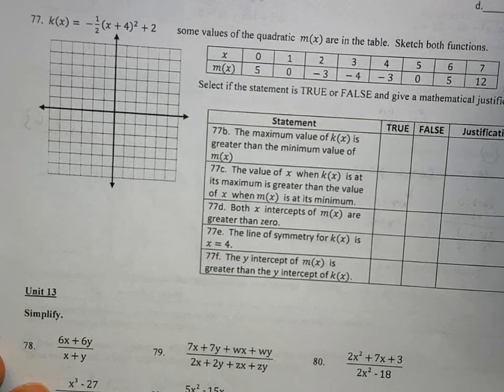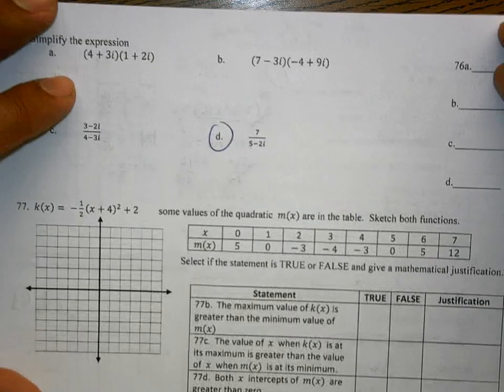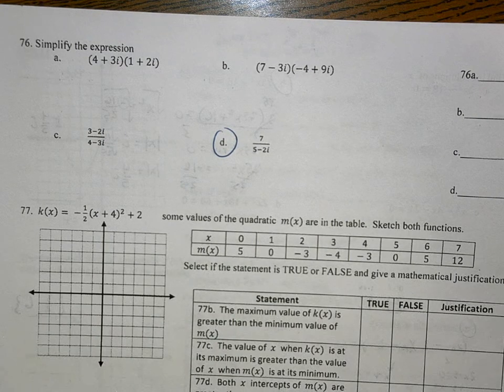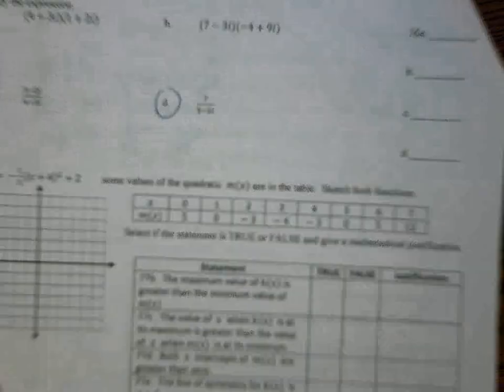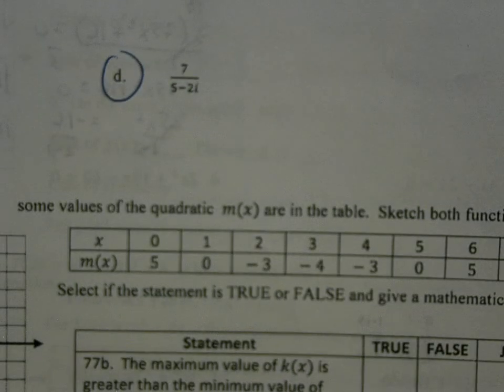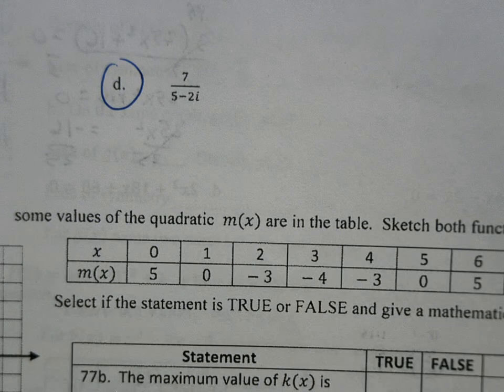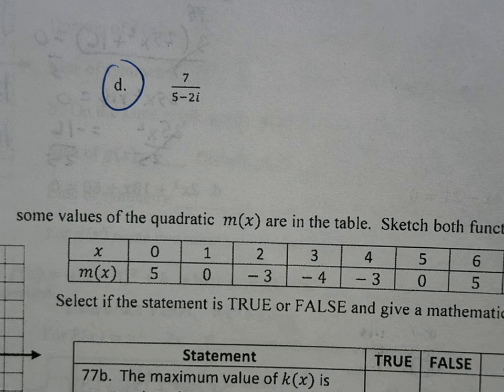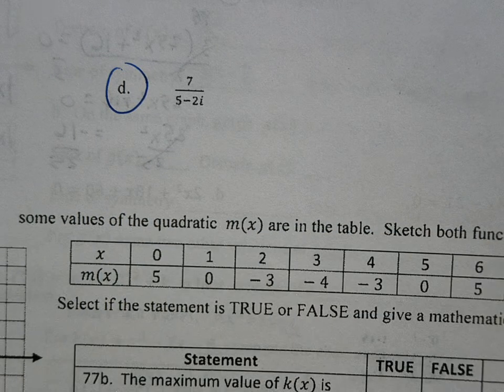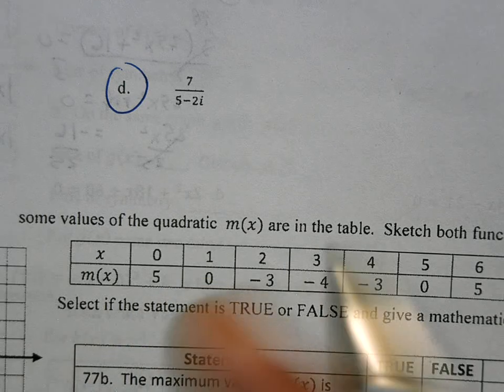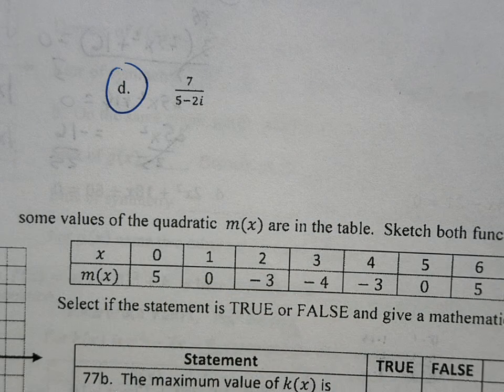The last problem I'm going to go over with you is 76, and I thought about doing some other ones, but instead I'm just going to show you part D. Part D has 7 over 5 minus 2i. Because it's a binomial in the denominator, you cannot have a square root in the denominator. The only way to get rid of this i value is to multiply by something called the conjugate.